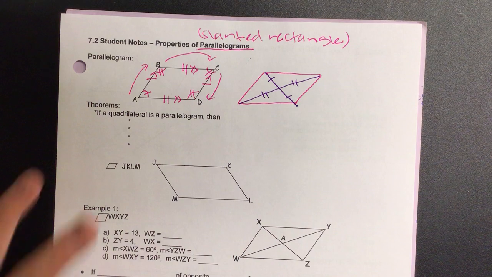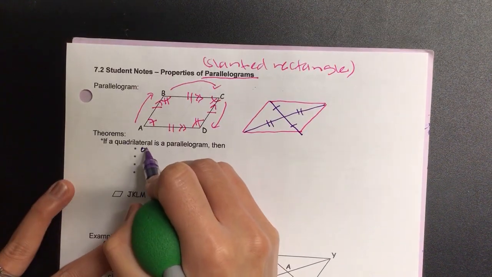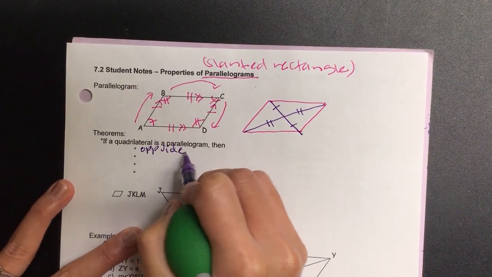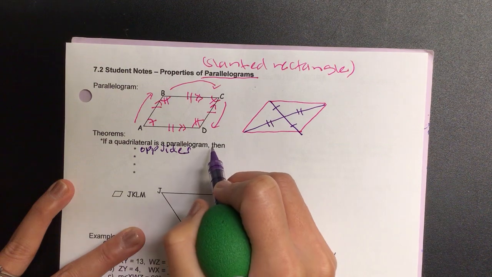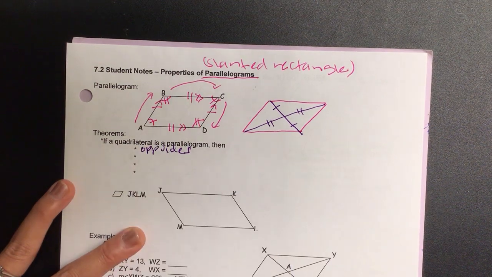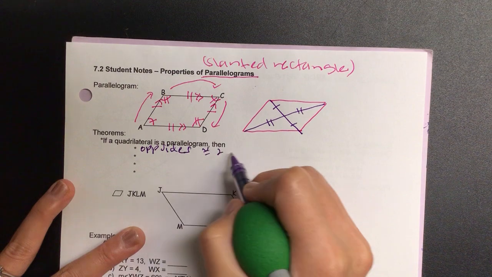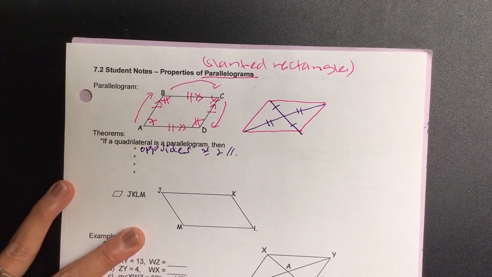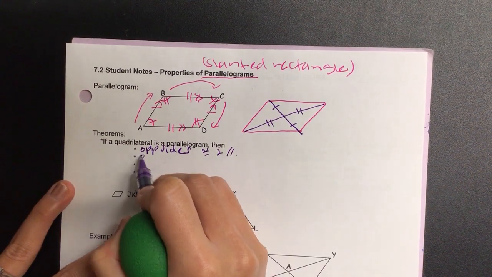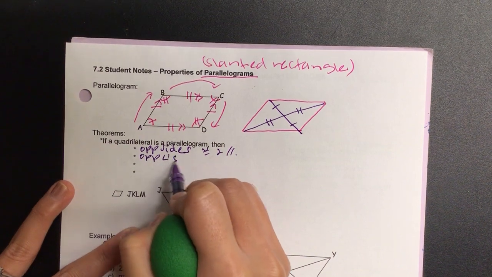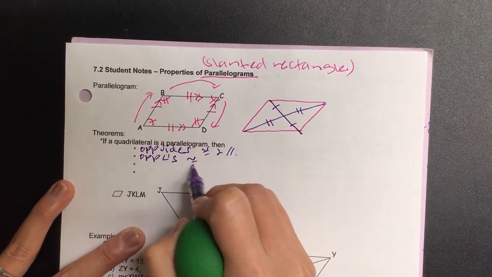So if a quadrilateral is a parallelogram, then we know the opposite sides are what to each other? Congruent and parallel. And then we also know that the opposite angles are what to each other? Congruent, very good.